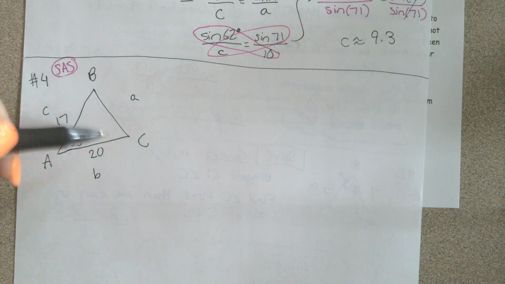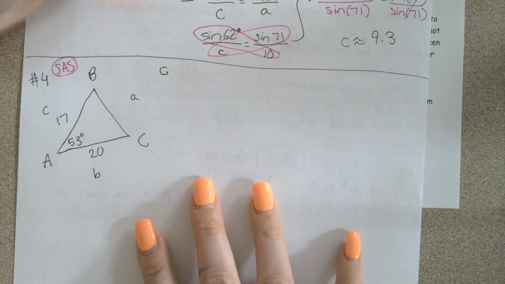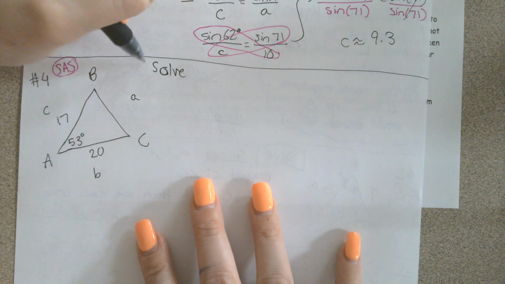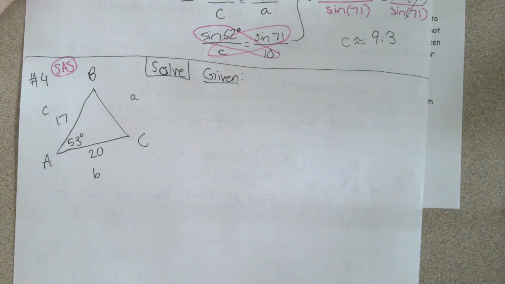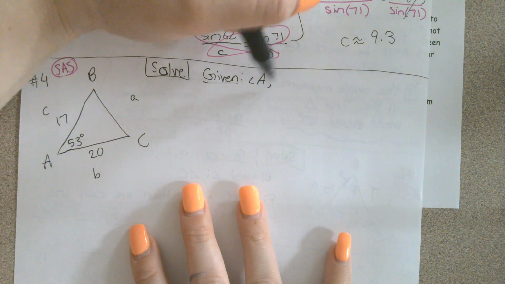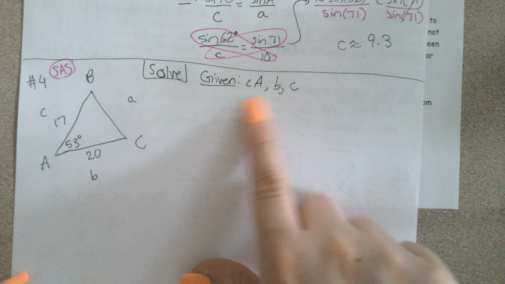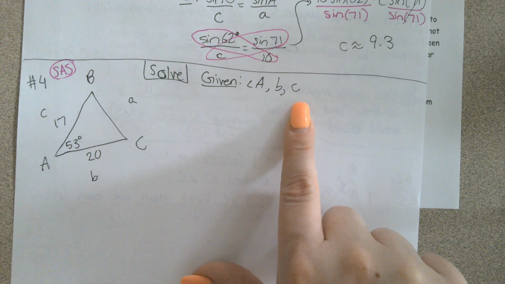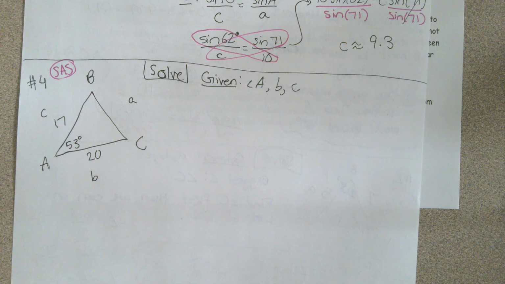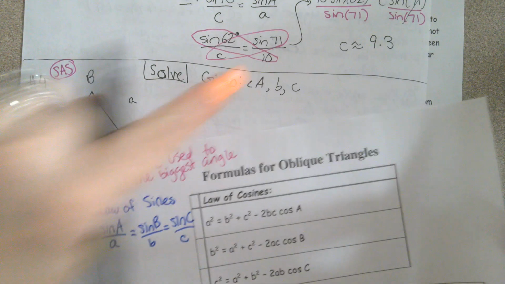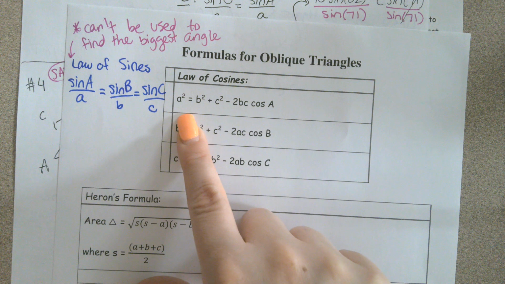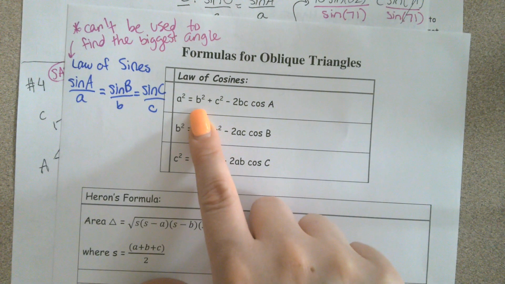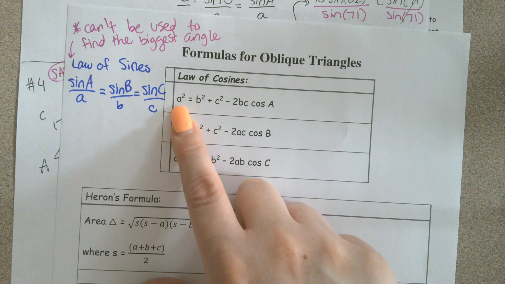I can't find any angles right off the bat, so let's just look at our given information. And don't forget the goal is to solve. We have angle A, side B, side C. So we have one of each letter, and two of those three are sides. That means we have a perfect setup for law of cosines. So we're given angle A, and again, we can't find any other angles, so we have to use the top formula. We have angle A and sides B and C, so we will very easily find side A.